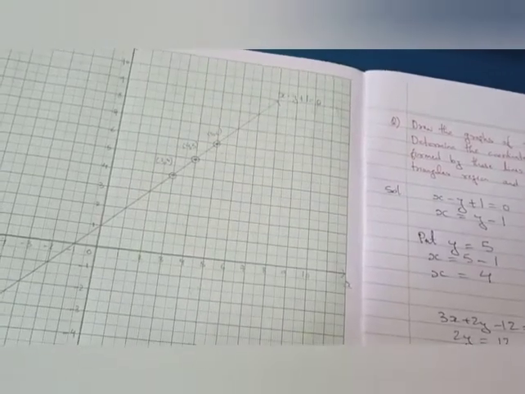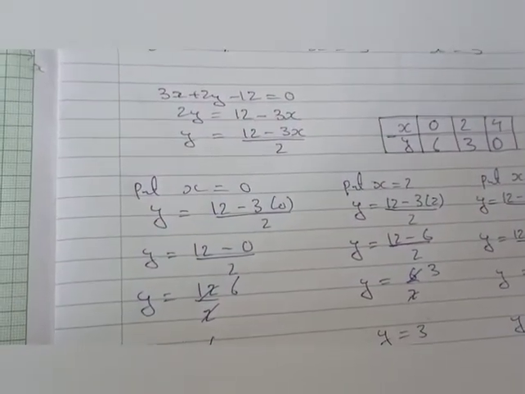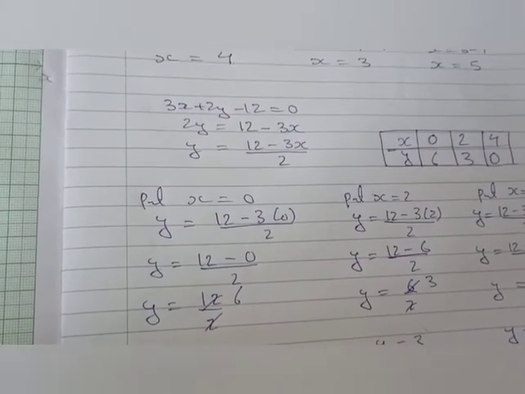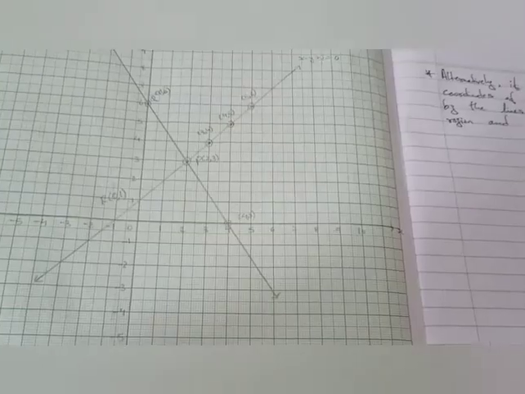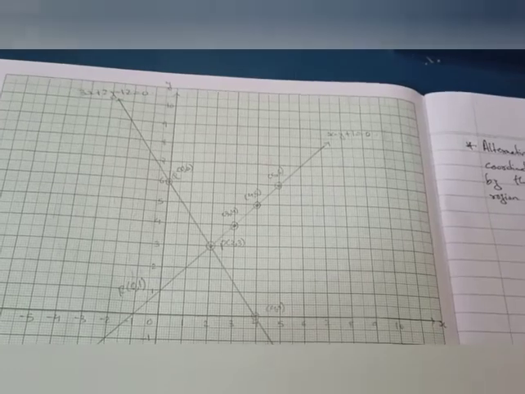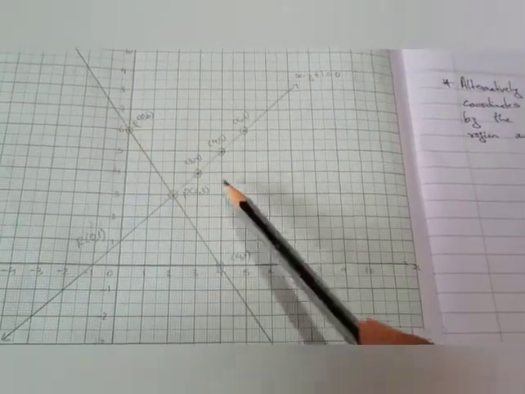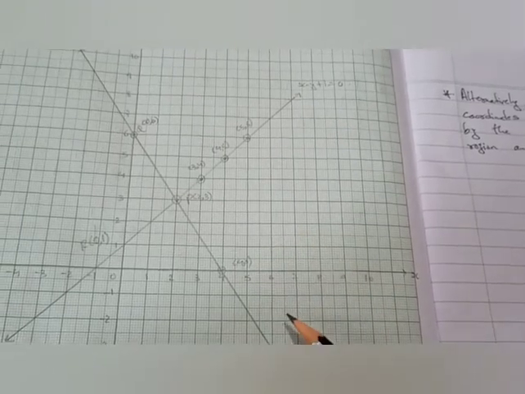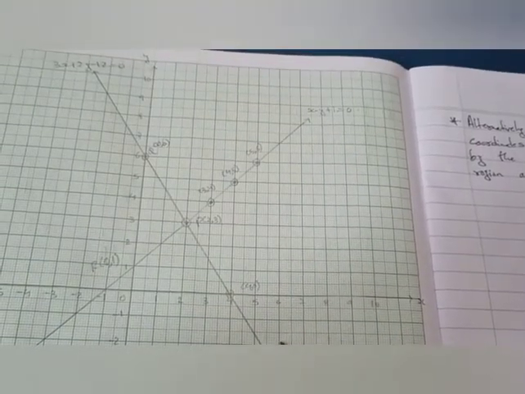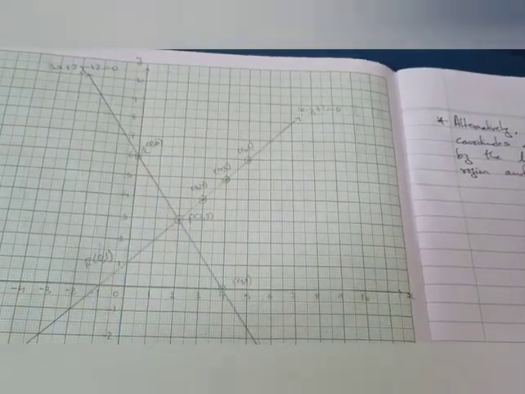Now we will do the same thing for the second equation as well. The solutions of the second equation are (0, 6), (2, 3) and (4, 0). Let's plot them. So this is the line that we have got from the second equation. The coordinates were (0, 6) on the y-axis, (2, 3) and (4, 0). The equation was 3x plus 2y minus 12 equals 0.